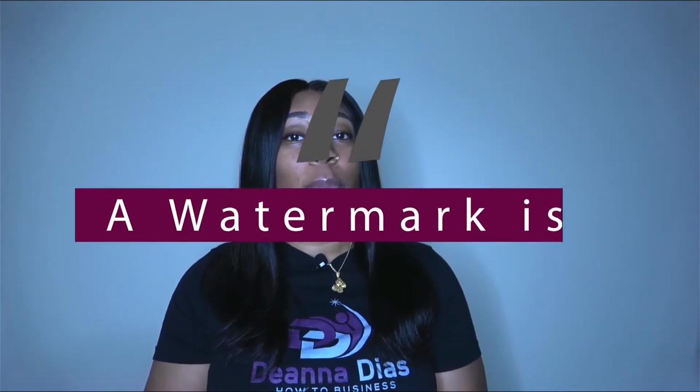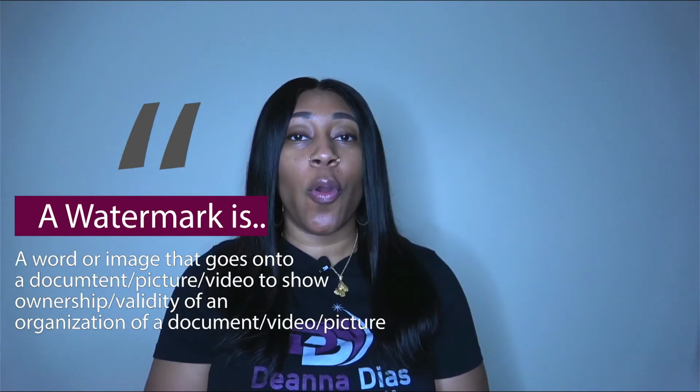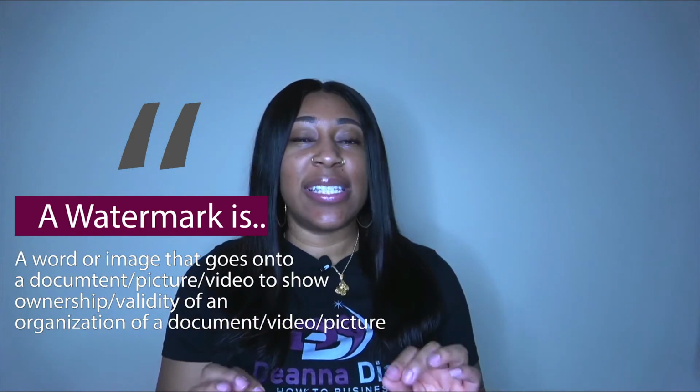Now, a watermark is an image or a word that goes onto a document or a picture. It's usually very faint, and you can see it just a little bit, just to notice that it's there. The purpose of a watermark is to prove the validity, that it is a real document or a real product from the person who put it out there.